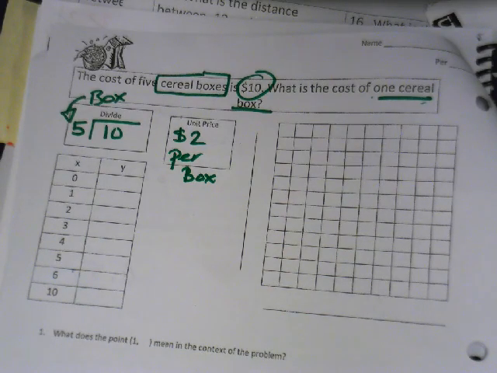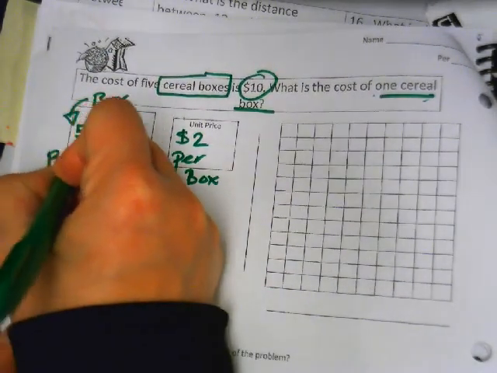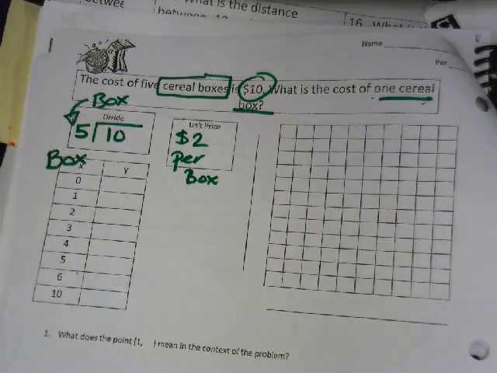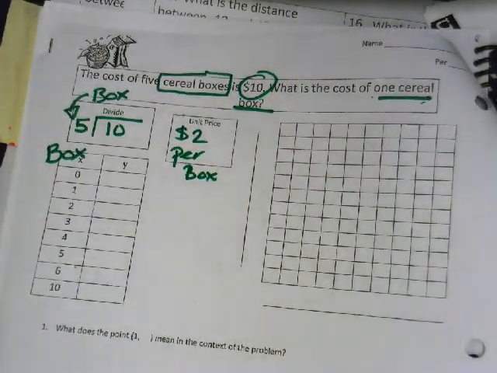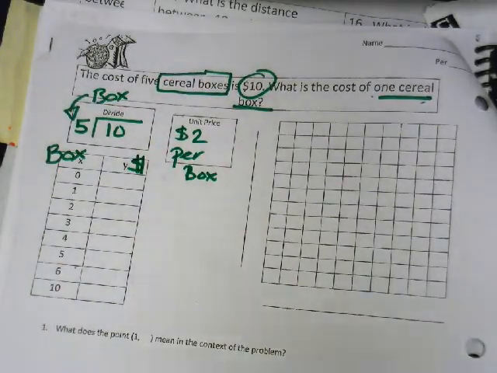Whatever you're solving one of, that's your X. So identifying what you're solving one of is what number goes outside, and it's your X. So we're solving for 1 box of cereal, so X is your box because we're solving one of it. So the other one's your Y. So my other one is my money. So I label it. Yes, that's part of your grade, labeling it.